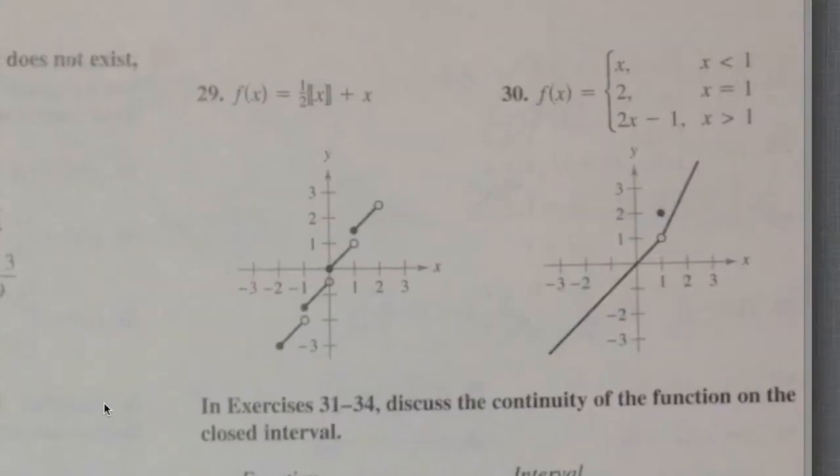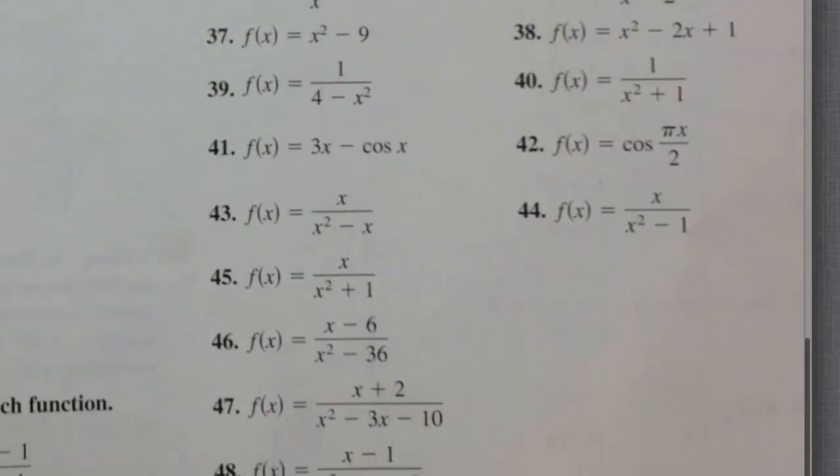All right, 29 up at the top. What can you say about that one? Not continuous where? -1, 0, 1. Why? The limit does not exist. That's my reasoning. All right, next page.